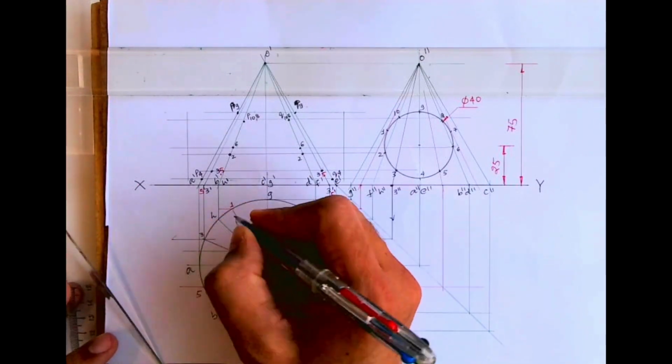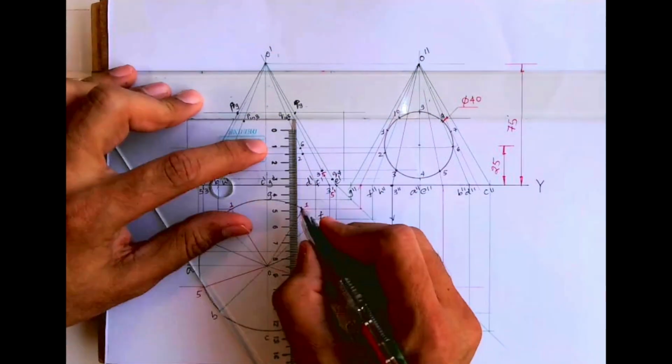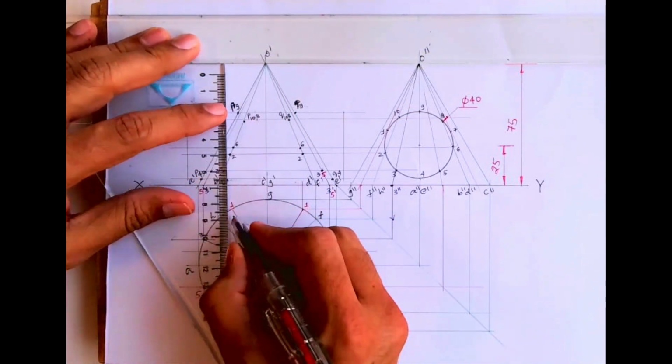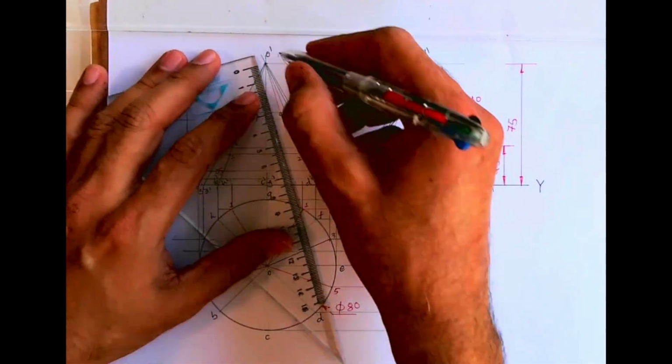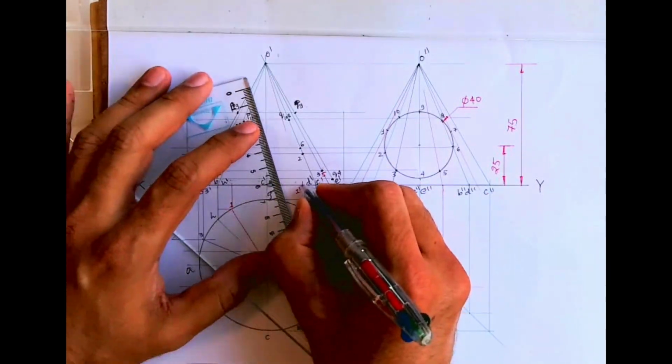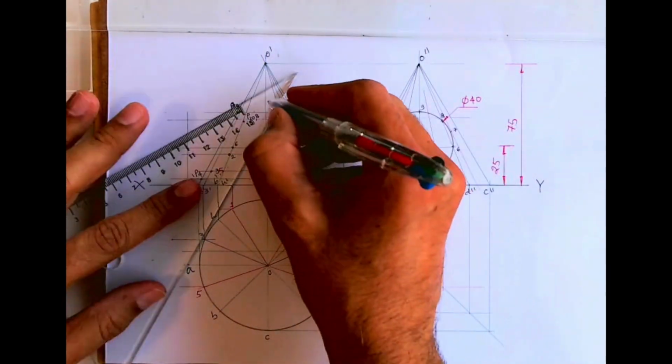This is 1, 1. Then you take this up. Now you draw generator. This is 1 dash.